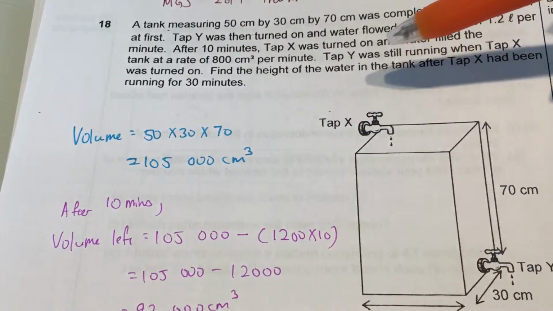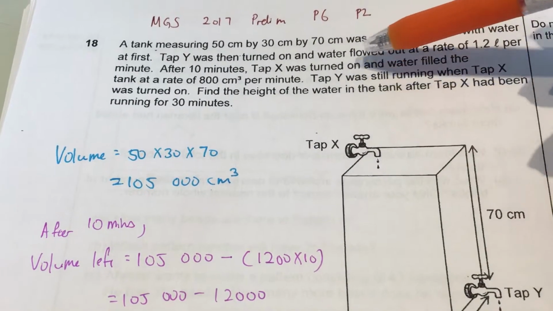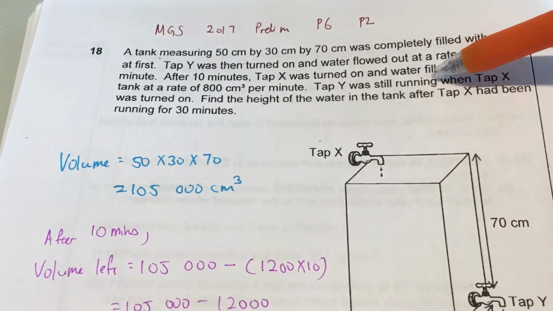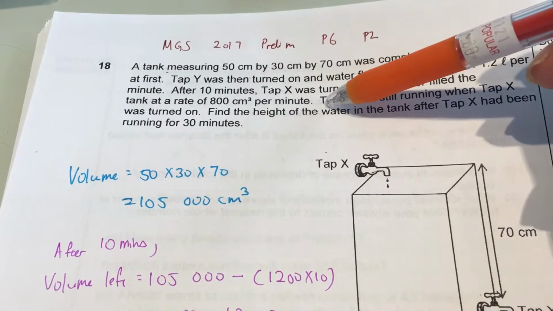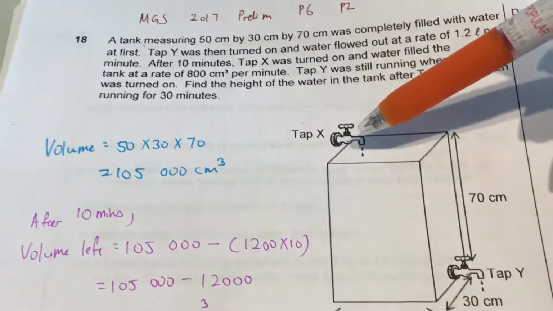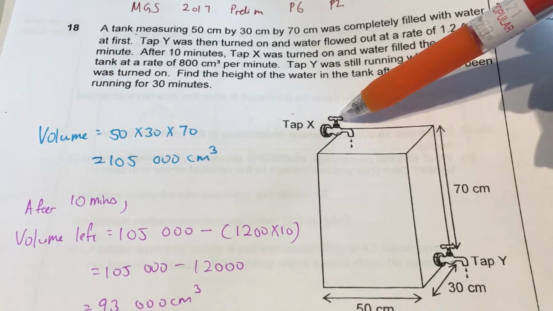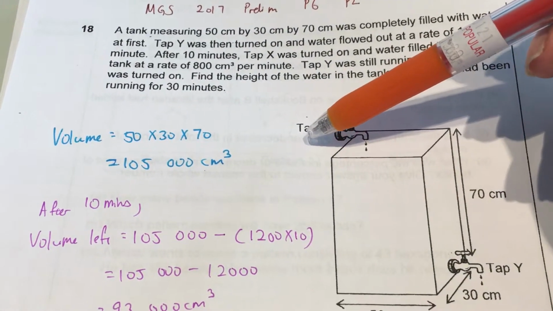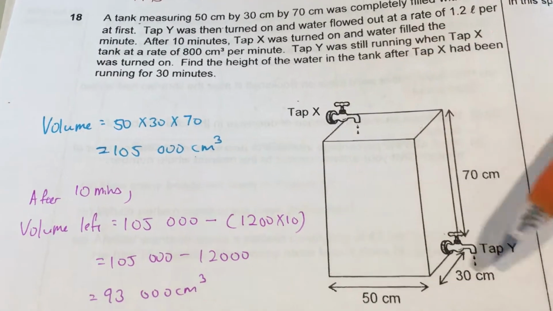Alright, now continuing the story, after 10 minutes, tap X was turned on and water filled the tank at a rate of 800 cm cube per minute. Whenever there are two taps being on, you want to really know: is there more water flowing in or is there more water flowing out?